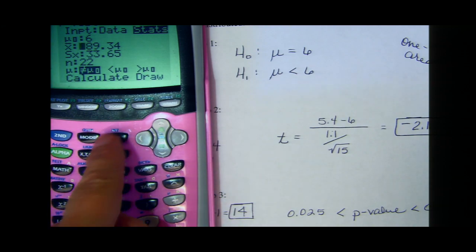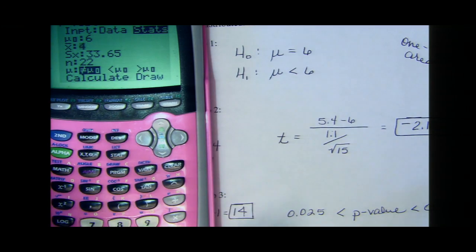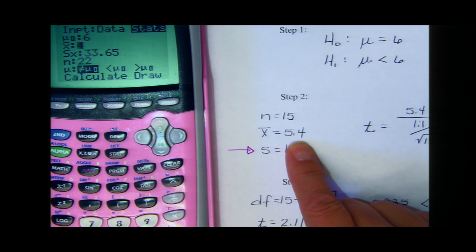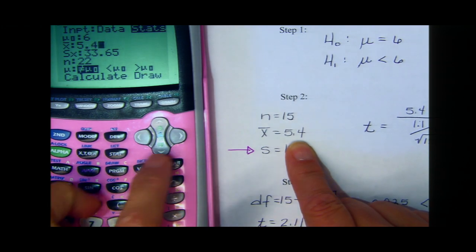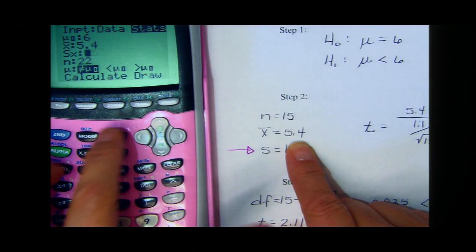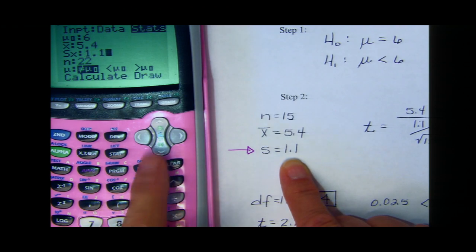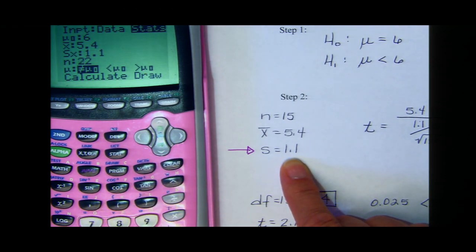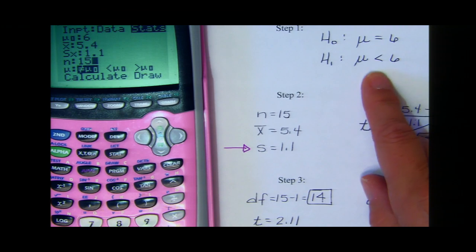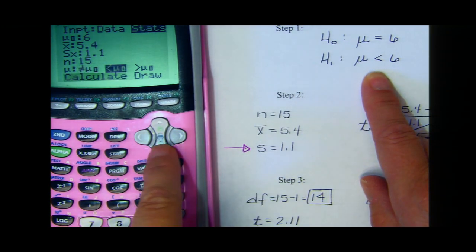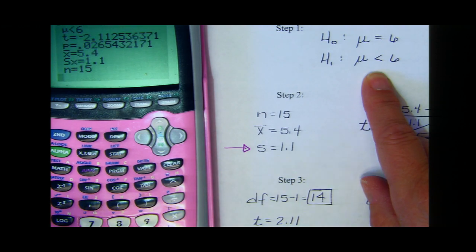The X bar, I'm going to delete out what number we had in there, and X bar is 5.4. S is 1.1. N is 15. And now we have a less than, and I'm going to go to calculate and hit enter.